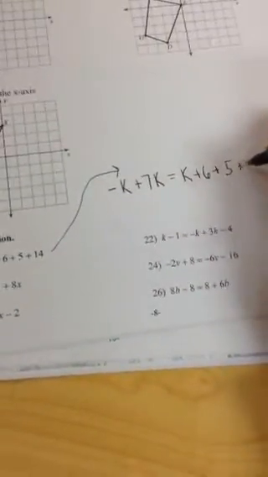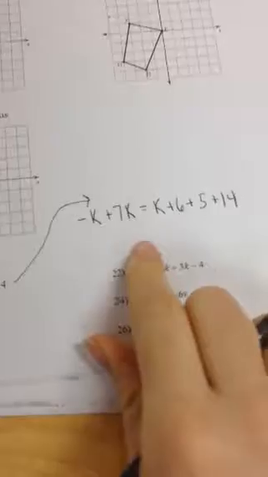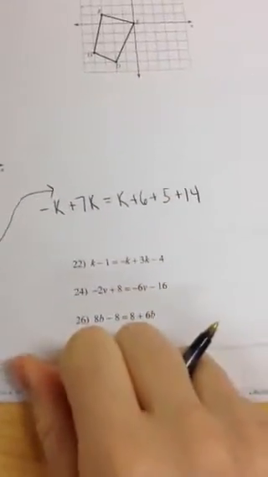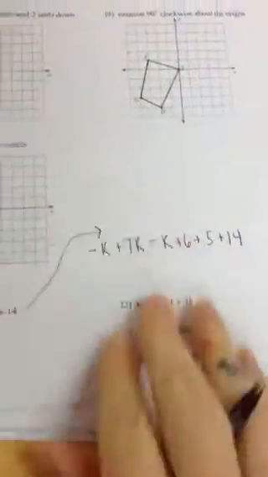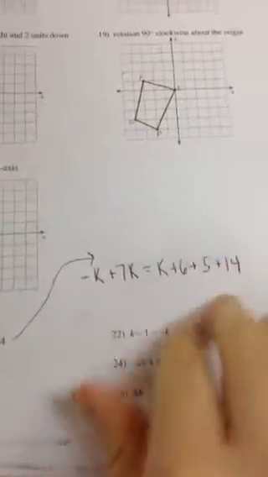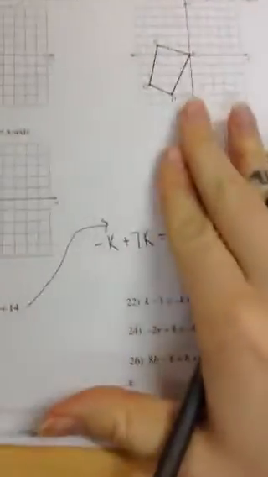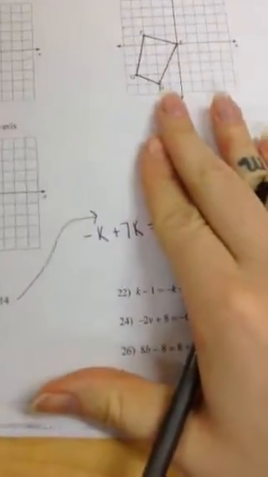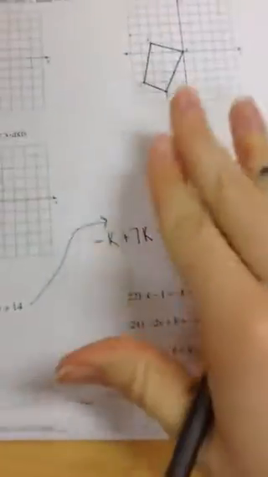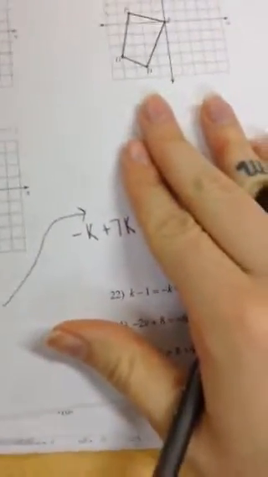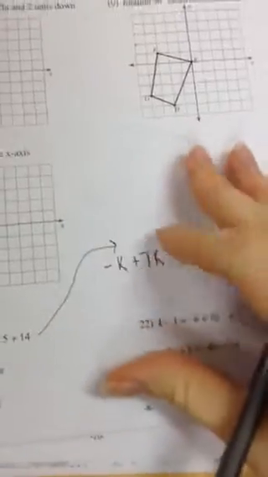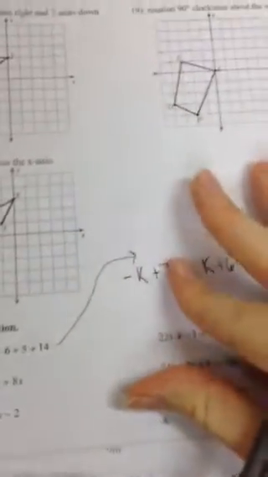So what we don't like about this equation as mathematicians, it's very long. So what we have to do is something in math called combine like terms to make it as short as possible. So I do this with each part of the equation separately. So I look at my left side of the equation. I have a negative k plus 7k. These are like terms because they both have a k.